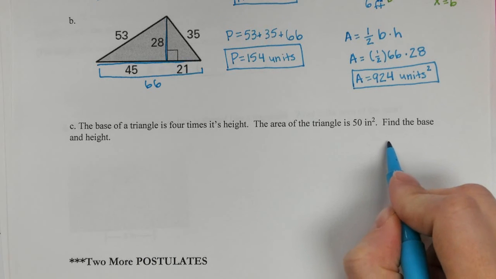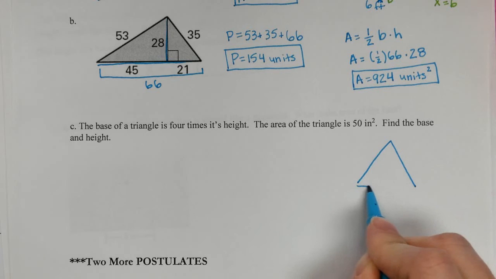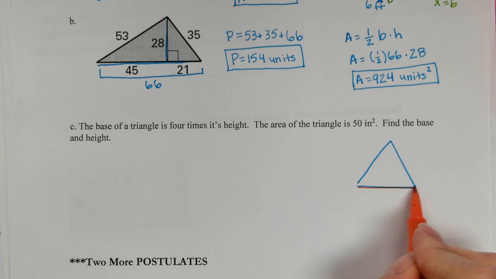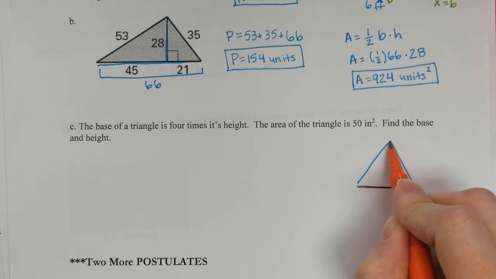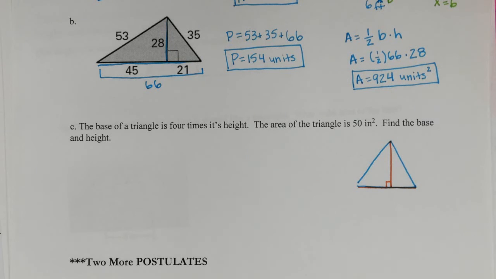I'm just going to draw our triangle so you can kind of see. Again, I'm sketching, I don't really know what it's going to look like. But I know that it talks about a base and a height. So I'm going to make this my base, and if that's my base, I don't have a height right now, but if I draw that orange line, it makes 90 degrees, so now I have a height.